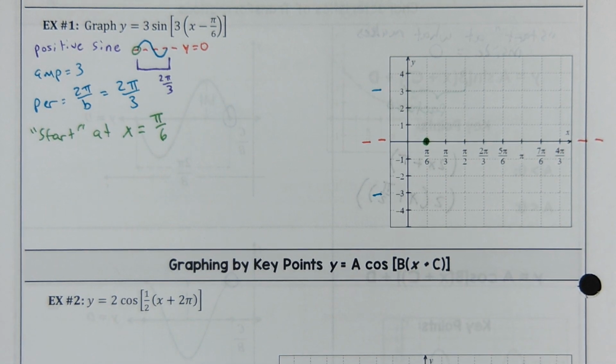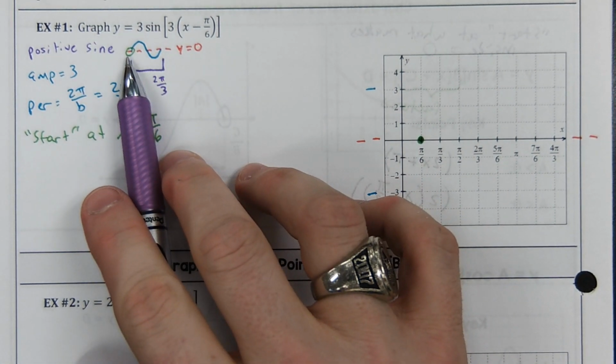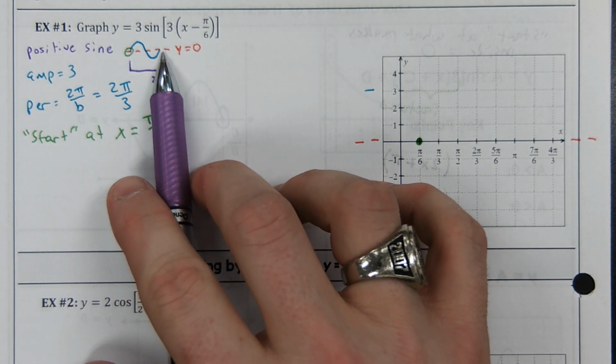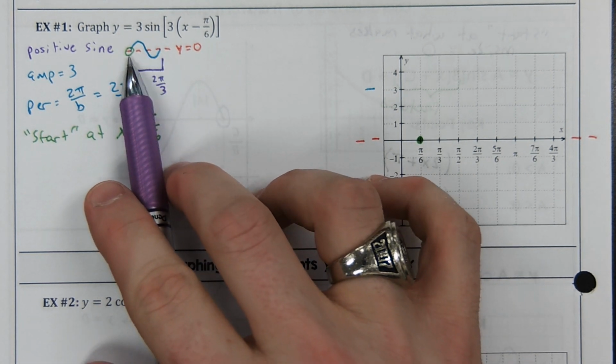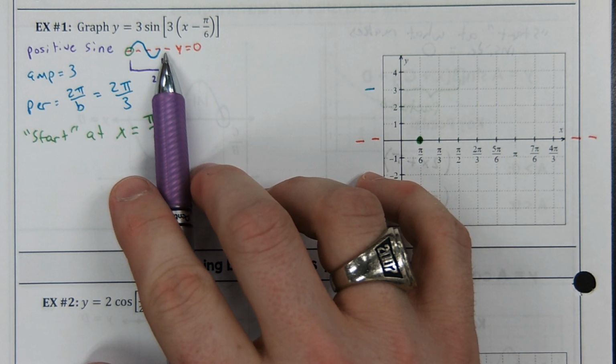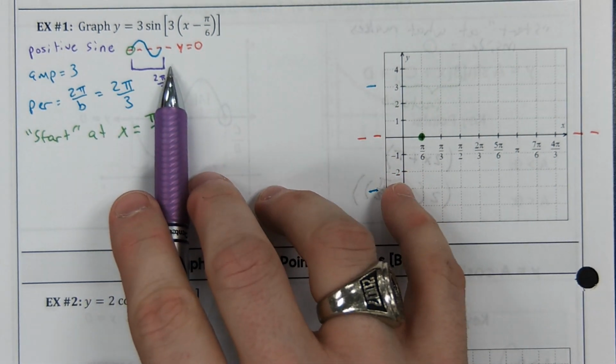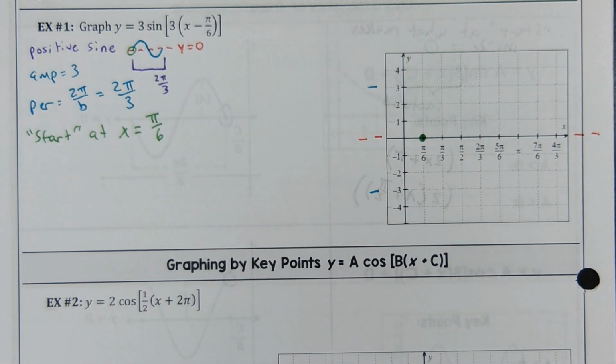Let's make life easy. Let's say it began at 1 and I had to go 9. Where would it end? If it began at 1 and had to go 9, where would you end? 10. How'd you get that number? Oh, you added them. You took the beginning x and you added the length of the period to find where it ends. Let's do that.